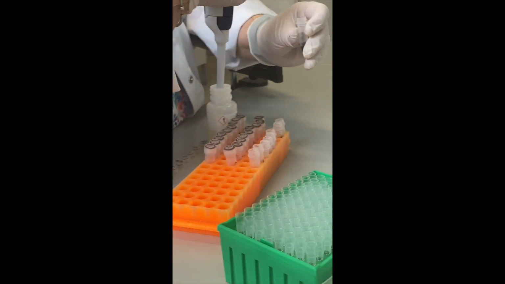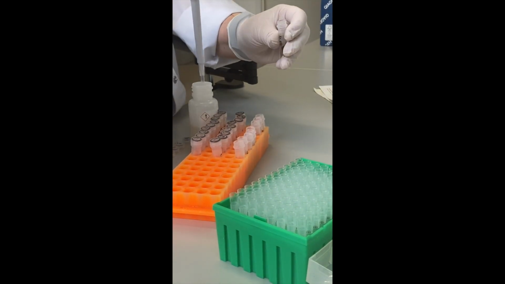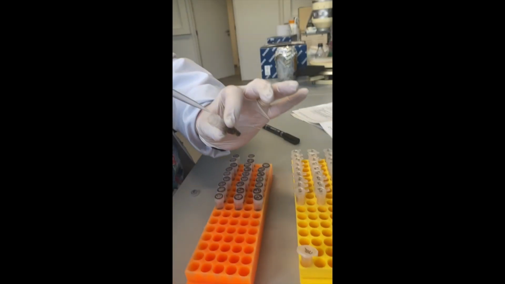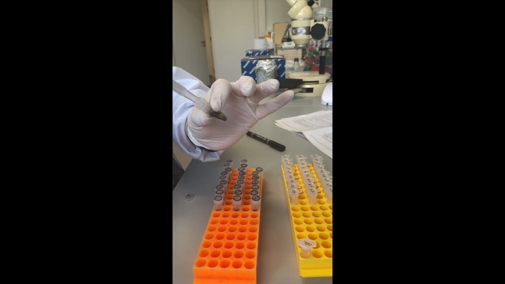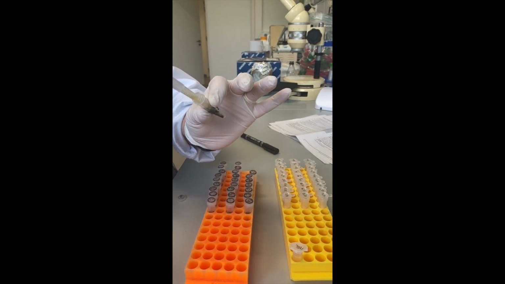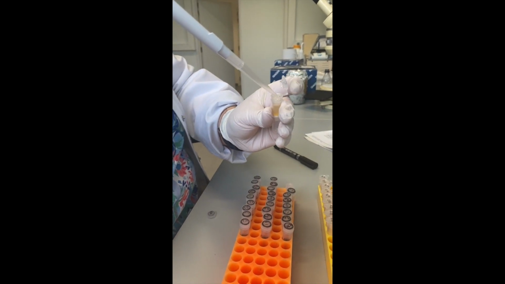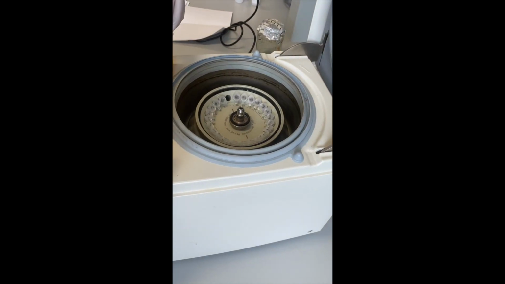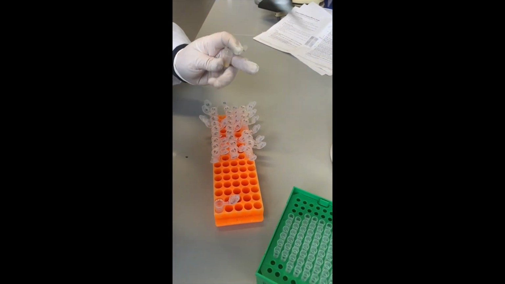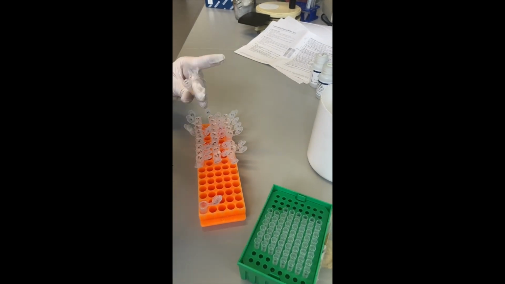After adding ethanol and mixing the samples, the entire lysate is applied to the mini columns. After centrifuging, the collection tube containing the flow-through is discarded, and the mini column is washed twice with washing buffer.